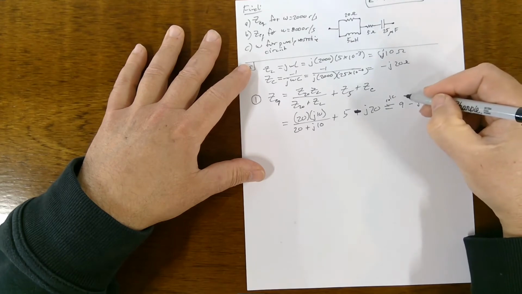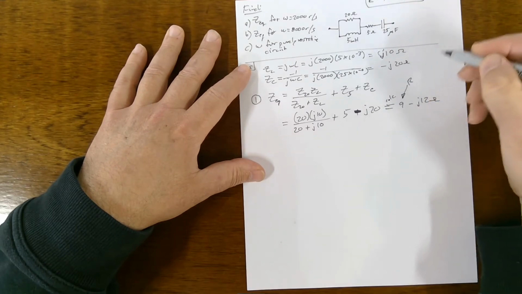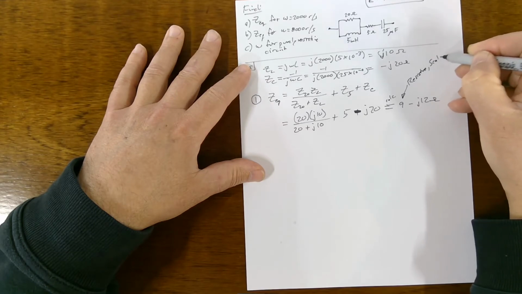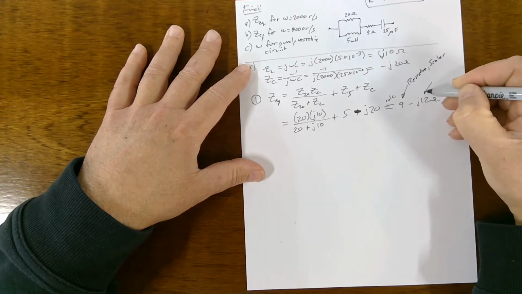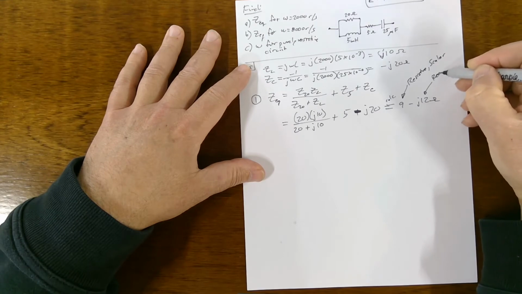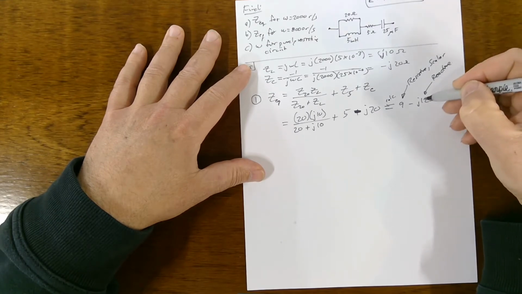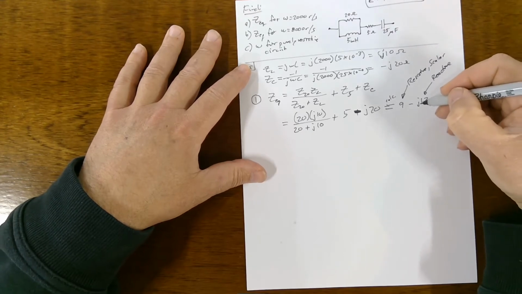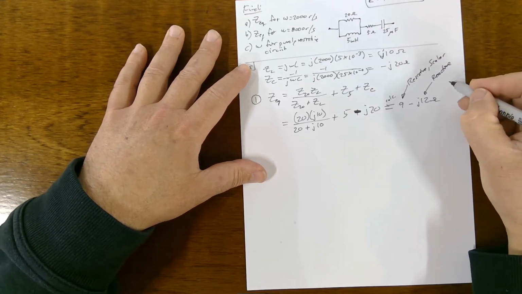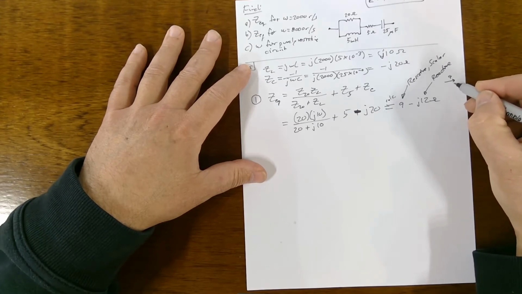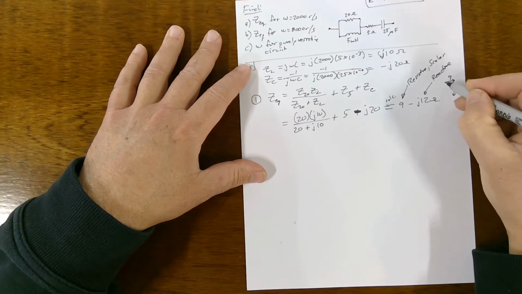So this is the resistive component. It's scalar, and this is the reactive, it has J in it. It's imaginary. And overall, this thing has a real component of 9 and an imaginary component of minus 12, so it's going down.